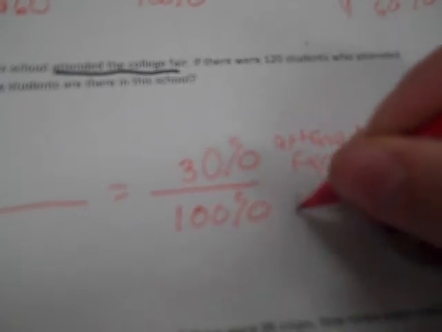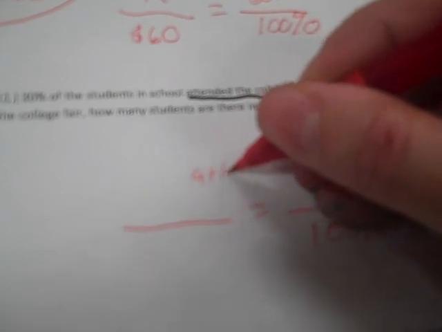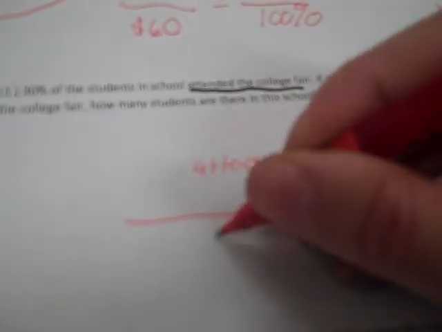Now, to know where that 120 goes, you got to define what these are. What did the 30 do? They attended the college fair. So attended the fair, and that's your total, okay? Over here it's the same thing, attended total. Now, did it say 120 attended?